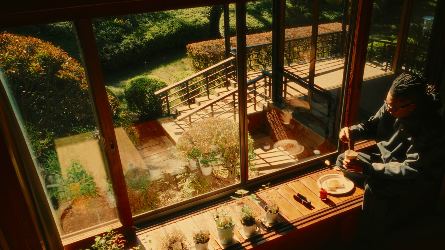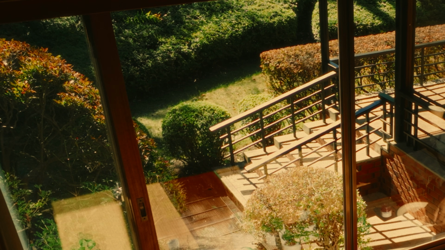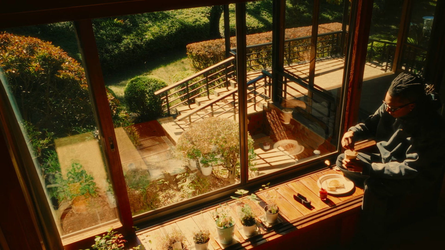But what I really wanted to capture in this shot was the morning light and how the trees were just creating these shadows, and not only creating shadows, but they're moving because they're blowing in the wind. And I thought that just brought this whole scene to life. So I really love that detail.